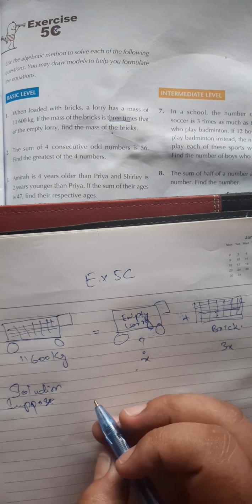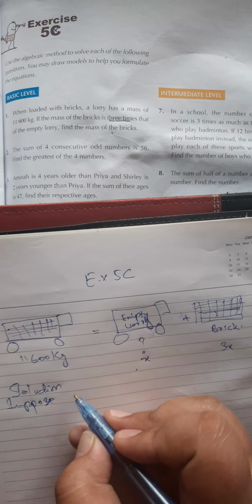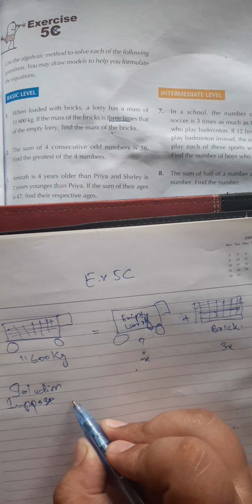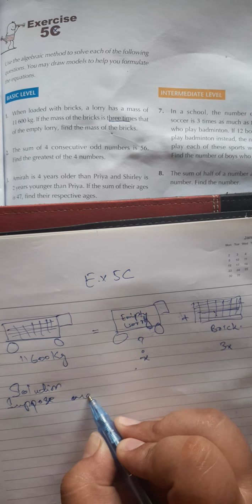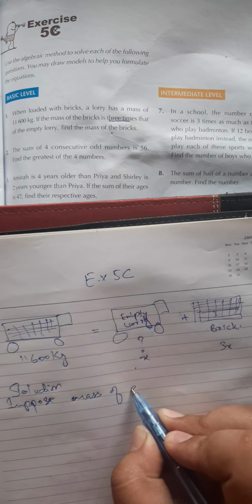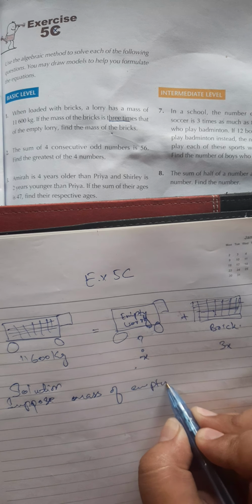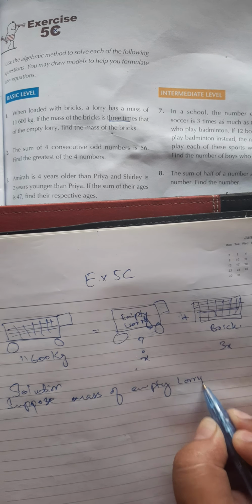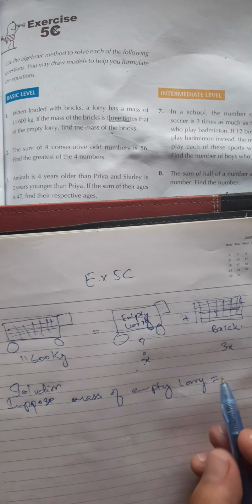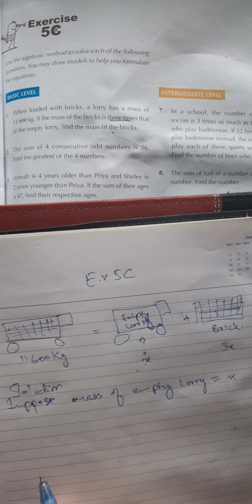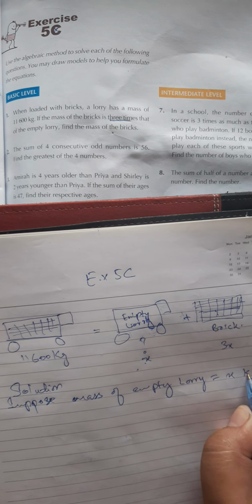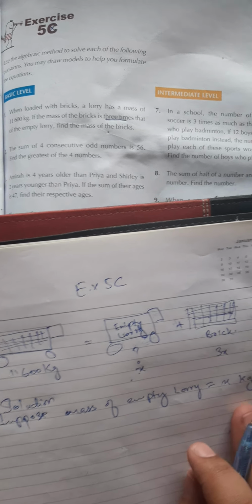Its value is not given here. That's why we are going to suppose. Suppose the mass of the empty lorry equals x. And what is the unit of this? Kg. x kg.